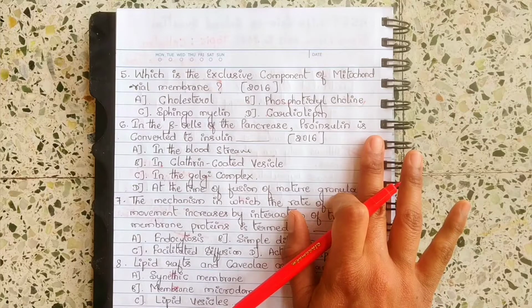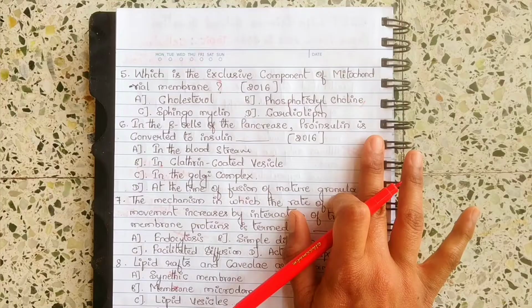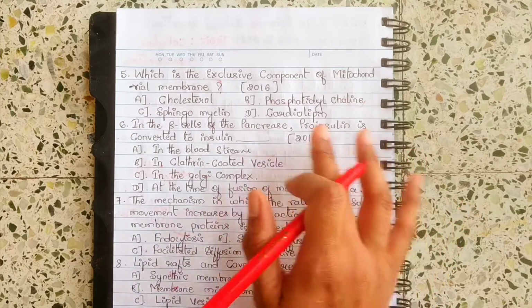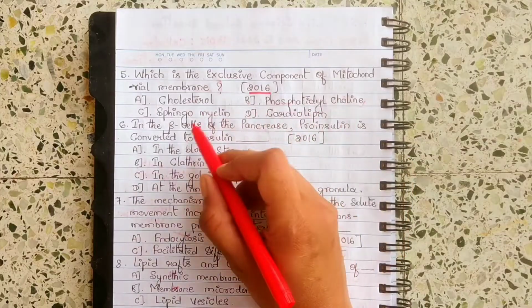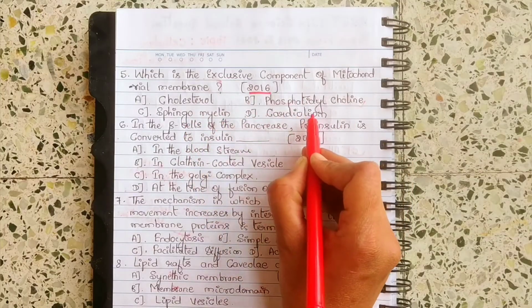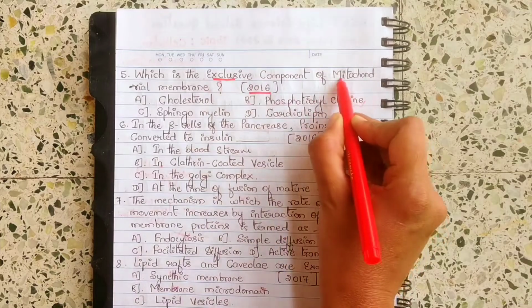The question: which is the exclusive component of the mitochondrial membrane? This was asked in the year 2016. Options are: option A, cholesterol; option B, phosphatidylcholine; option C, sphingomyelin; option D, cardiolipin. So they are asking for the exclusive component of the mitochondrial membrane.